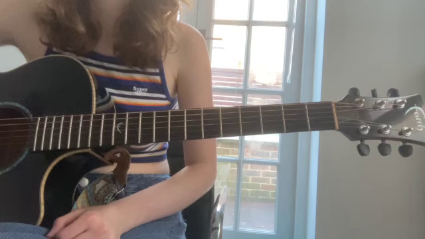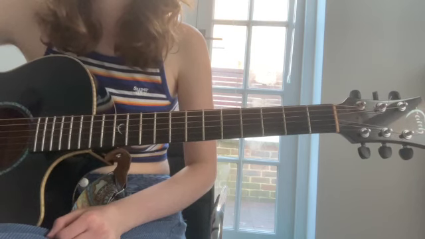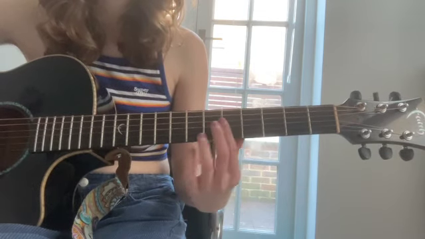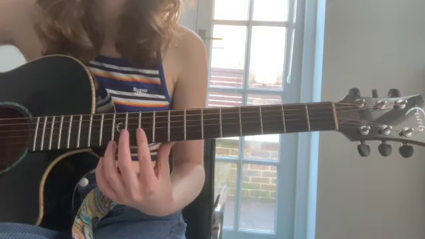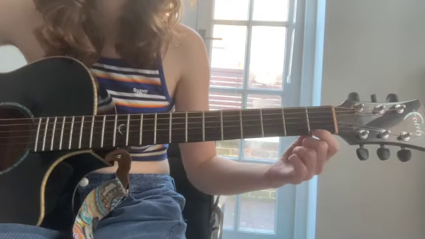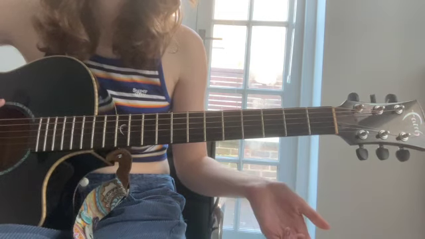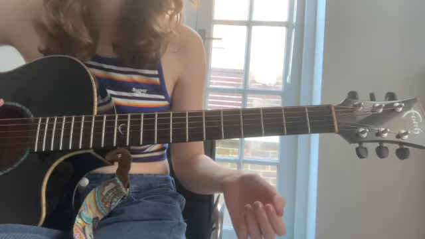Okay, so now that we know what the strings are, I'm just going to point out these, which are the frets of the guitar. Each fret is a semitone above the previous fret. So as we work our way up, we're going to be playing a semitone higher than the last time.